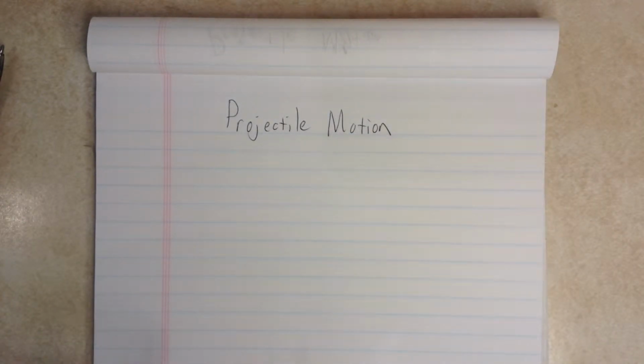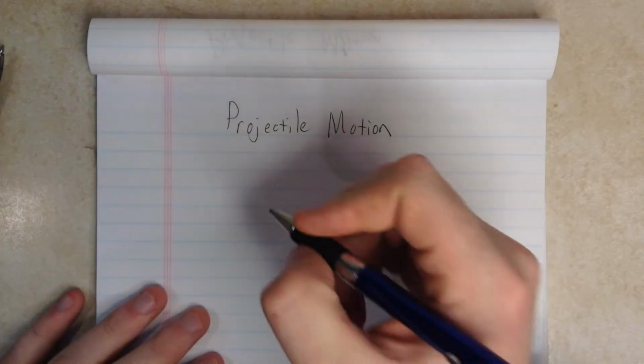Hi, in this video we're going to learn how to solve a projectile motion problem. Now there are a bunch of different types of projectile motion problems that you can try to solve. The one that we're going to focus on today has a projectile that starts out with a horizontal velocity.